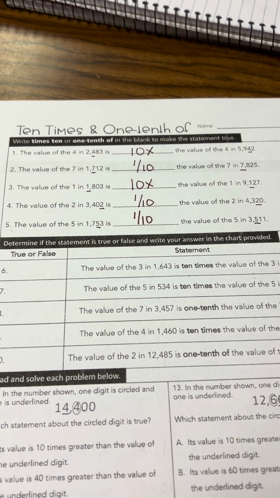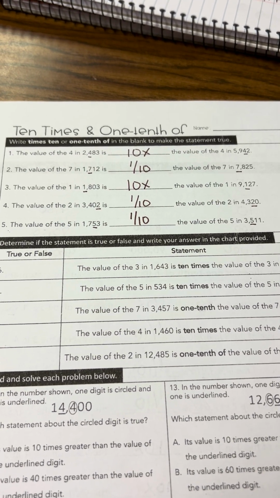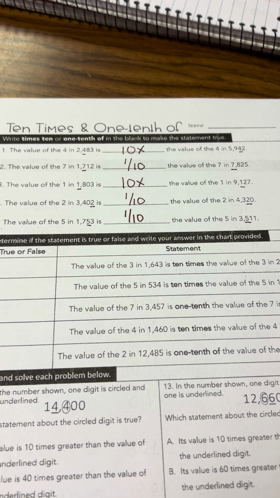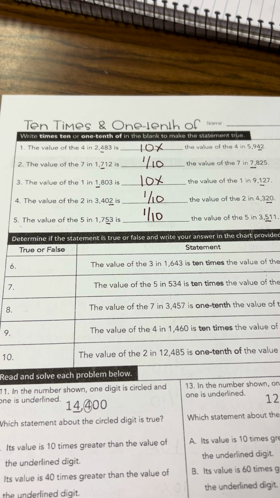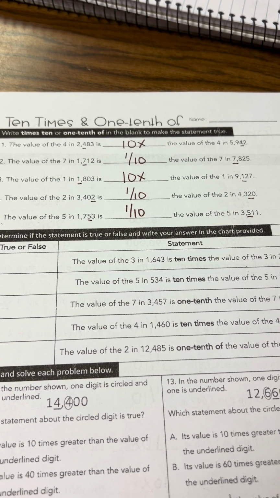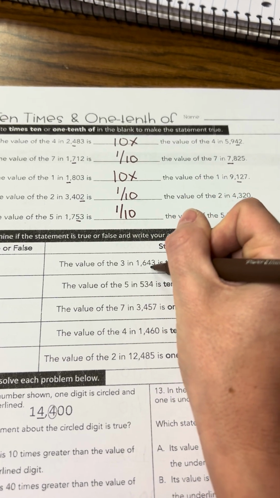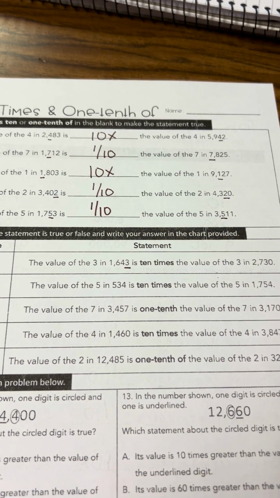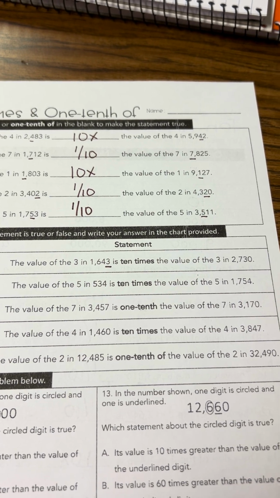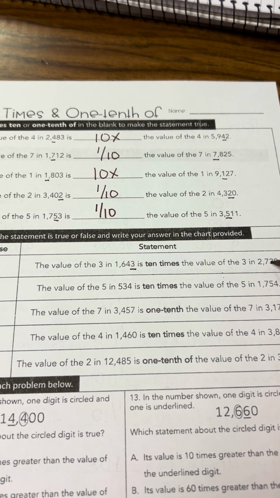All right, now looking at this middle part, it says determine if the statement is true or false and write your answer in the chart provided. Okay, so number 6 says the 3 in 1,643, okay, so let's underline that 3 so we know what we're looking at, is 10 times the value of the 3 in 2,730. Let's underline that 3.